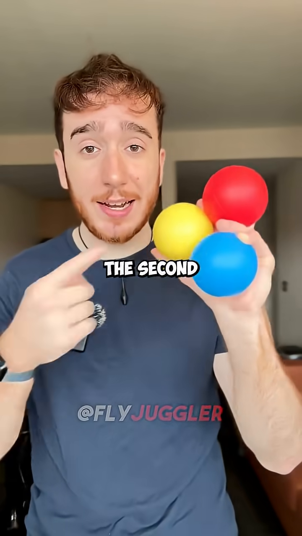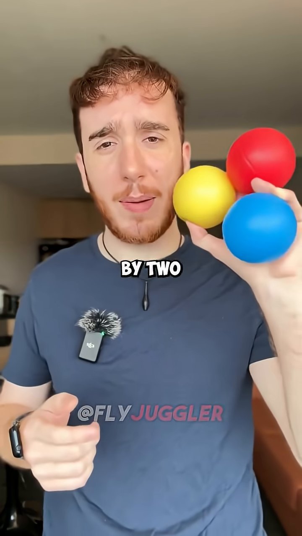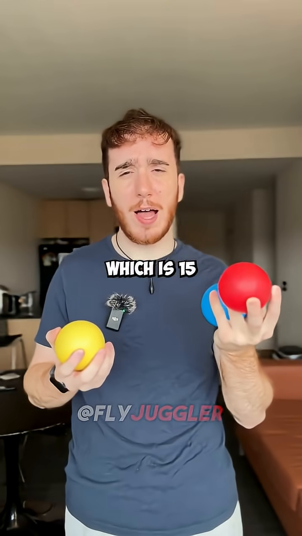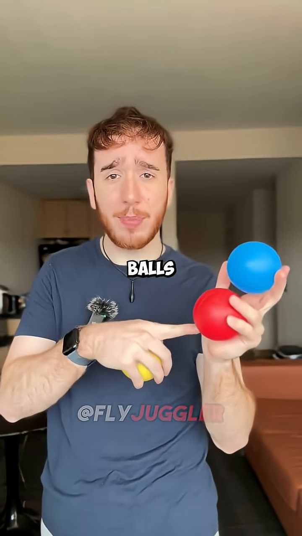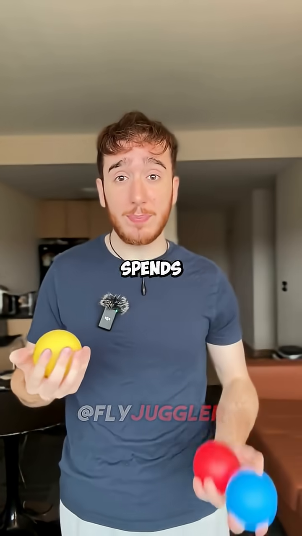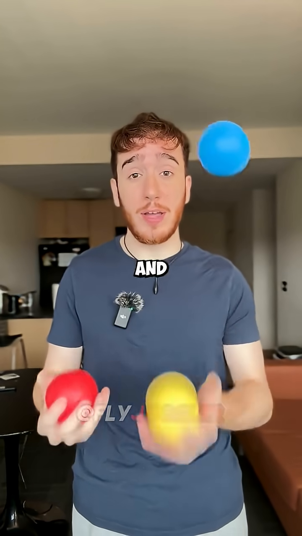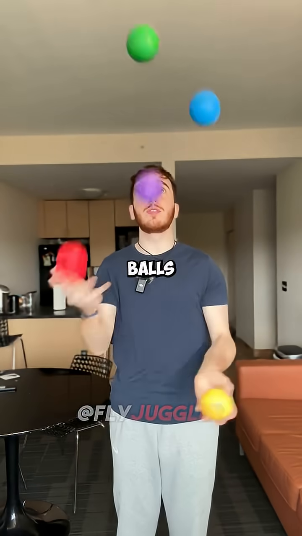But the second that you have an odd number of balls, like 3, it means that you have 3 divided by 2, which is 1.5. So how do you have 1.5 balls per hand? Well, you do it by sharing the amount of time that each ball spends in each hand. And that's done by crossing every single throw. And that's why 3 balls, 5 balls, and 7 balls all cross hands.